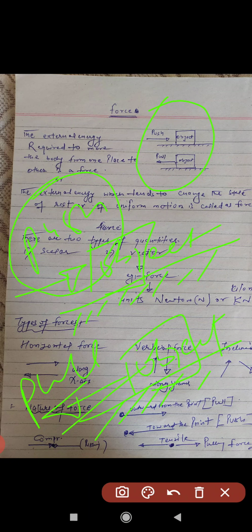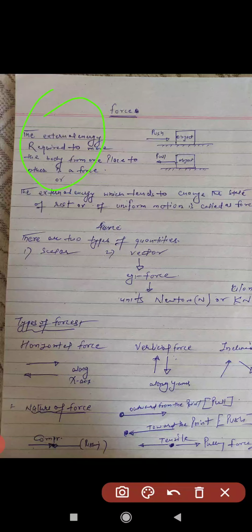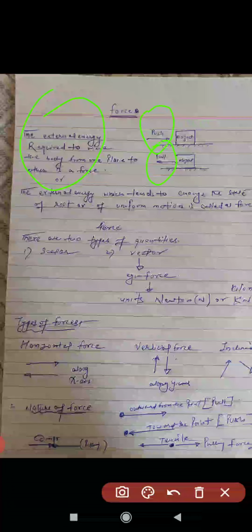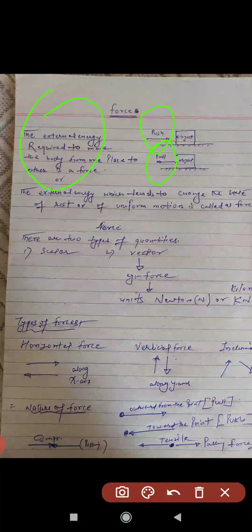So the object is moving, and the definition is the external energy required to move the object, that is this push and pull. Somewhere you try to push things, and somewhere you try to pull things. In both cases you are providing an external force to move that object from its position.